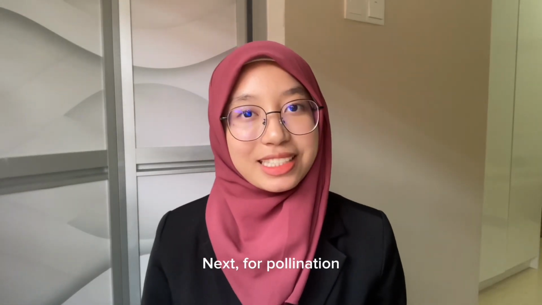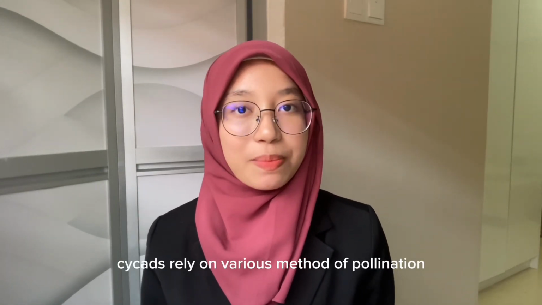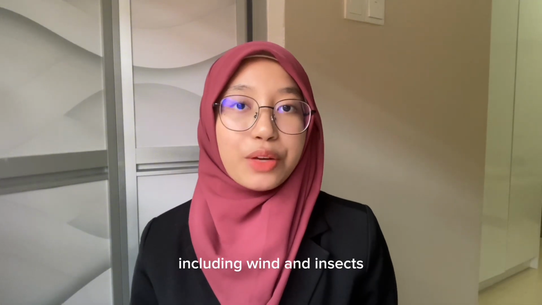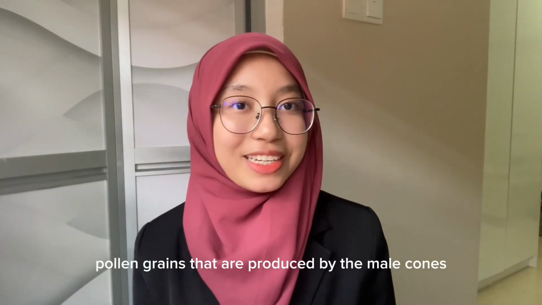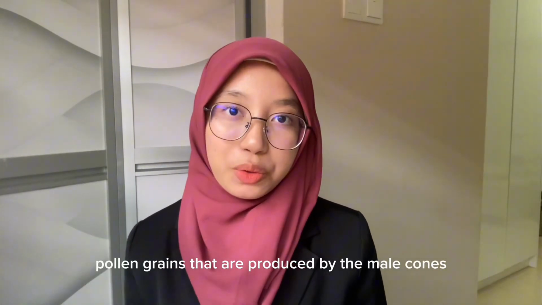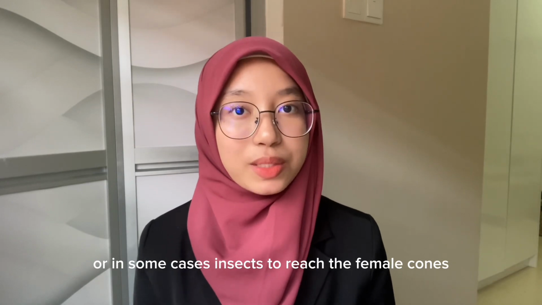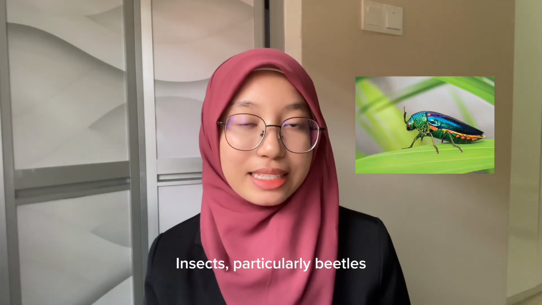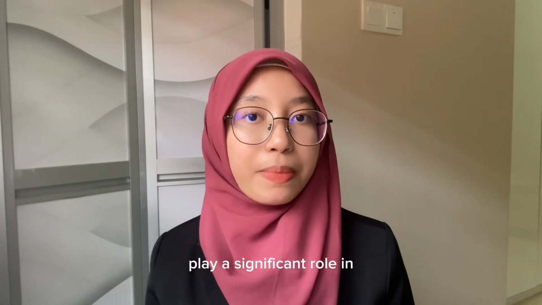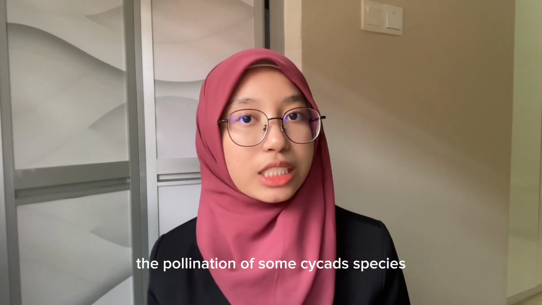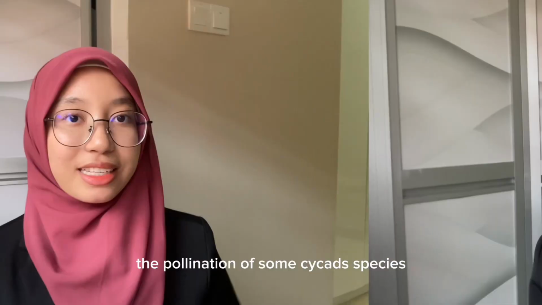Next, for pollination, cycads rely on various methods of pollination, including wind and insects. Pollen grains that are produced by the male cones are carried away by the wind, or in some cases, insects, to reach the female cones. Insects, particularly beetles, play a significant role in the pollination of some cycad species.